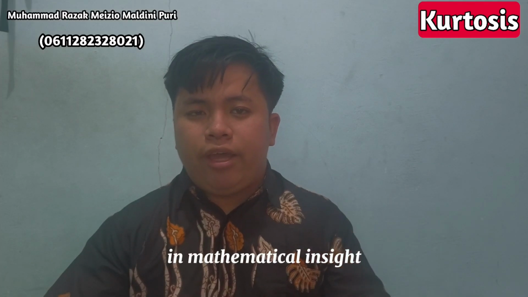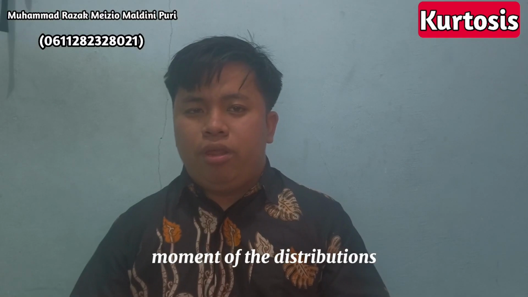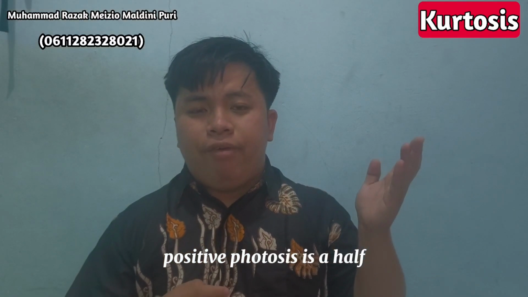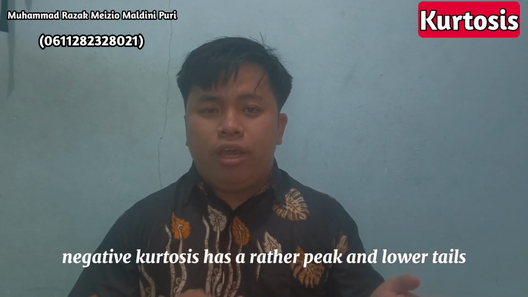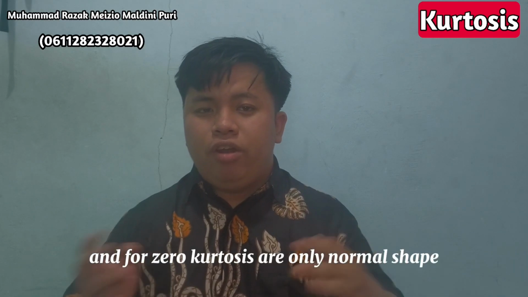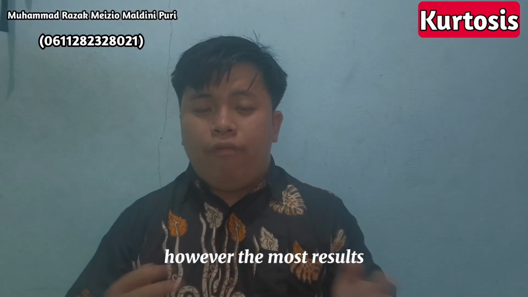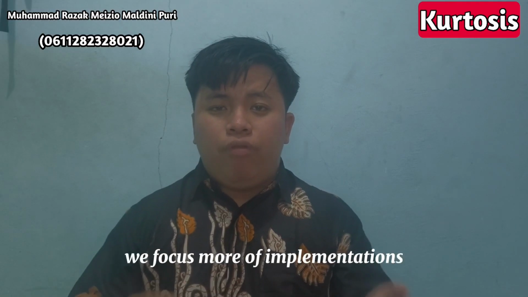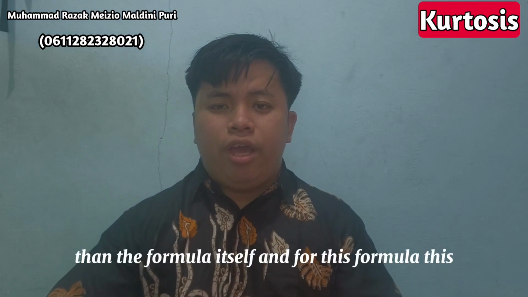In mathematical terms, kurtosis is calculated using the fourth moment of the distribution. In practice, positive kurtosis has a sharper peak and heavier tails. Negative kurtosis has a flatter peak and lighter tails. And zero kurtosis is the normal shape. However, in most research we focus more on implementation than on the formula itself.